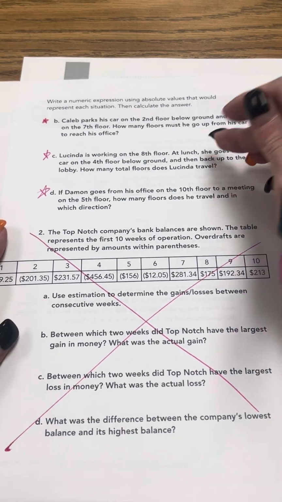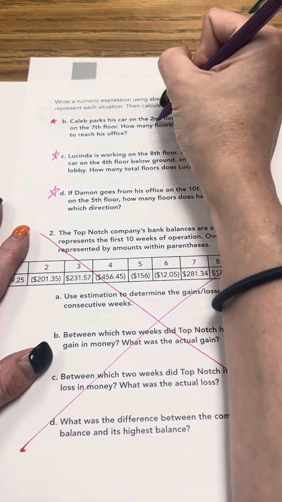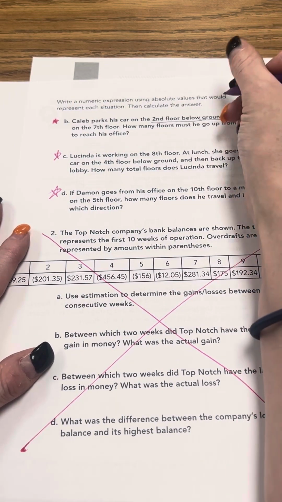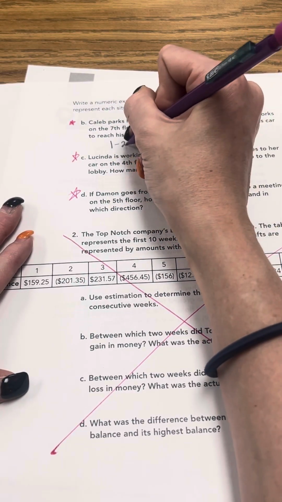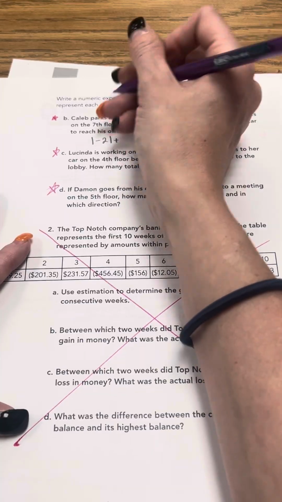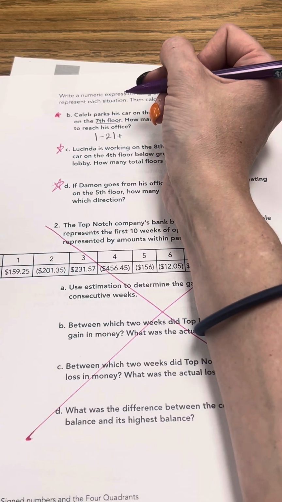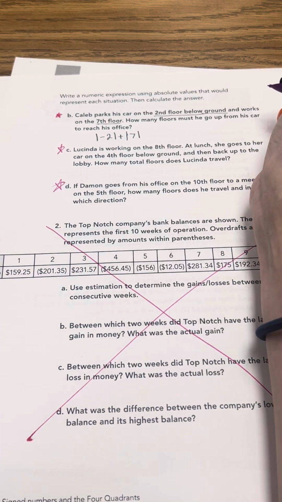Then calculate the answer. Okay, so B. Caleb parks his car on the 2nd floor below ground. Okay, so it's below the ground, and we said on this building below ground would be negatives. But we're talking about absolute values, so it's going to be absolute value of negative 2. And we're going to add that to our next one. Okay, and he works on the 7th floor. So since he works on the 7th floor, he would have to go from the ground to the 7th floor, would be the absolute value of 7, because he's going from ground up.